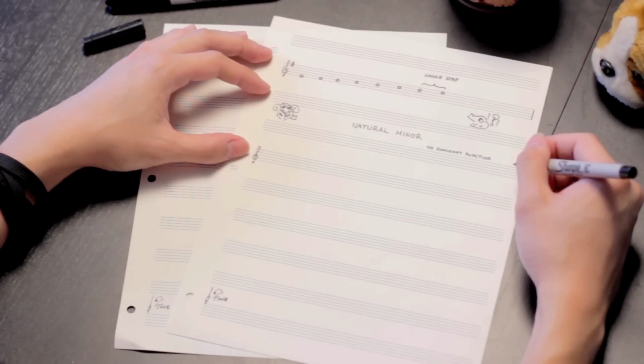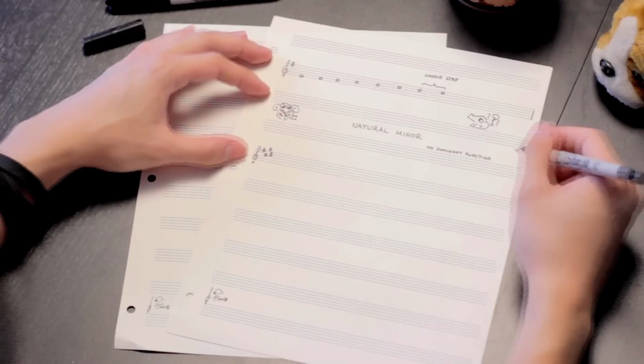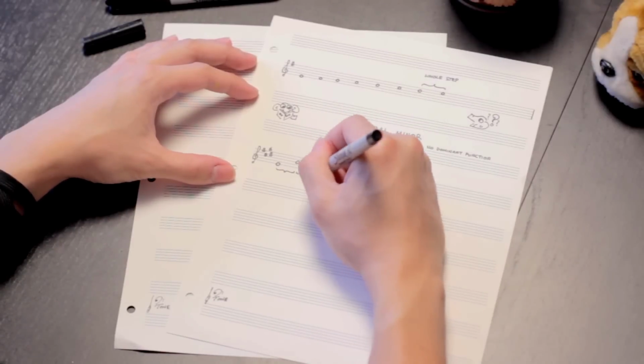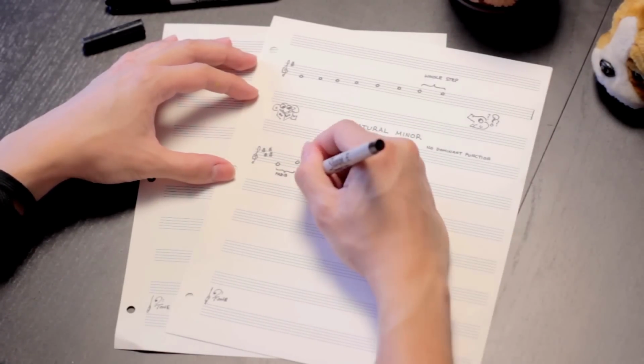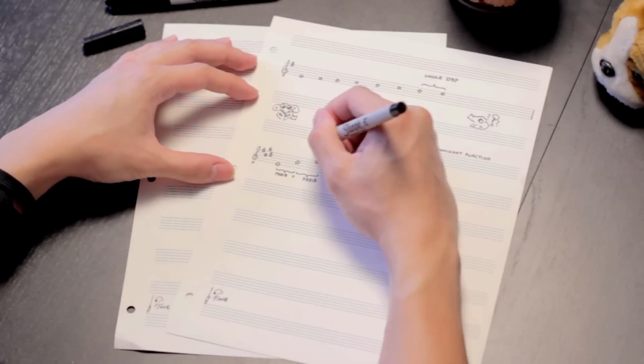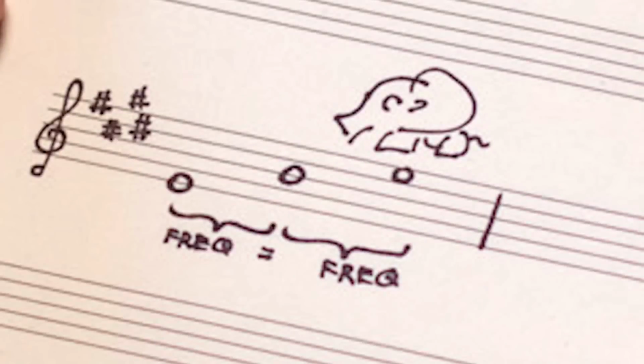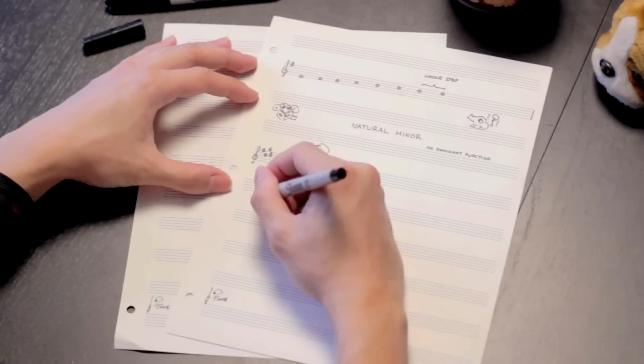Yet another asset of dominant function is the strength of the root movement from 5 to 1. The 5th degree of the major scale is roughly halfway in between the frequencies of the tonic octaves on either side. This makes the two together feel very consonant, and movement between them feel natural and powerful.